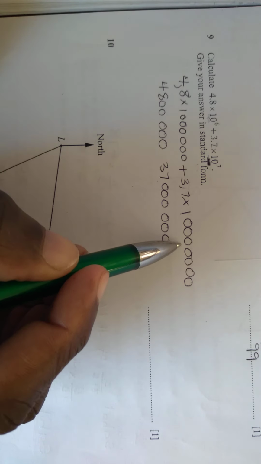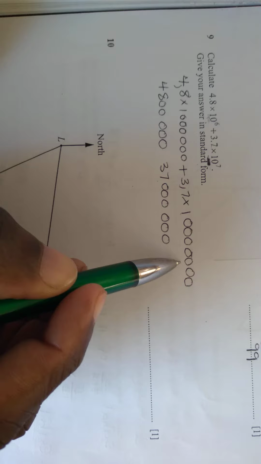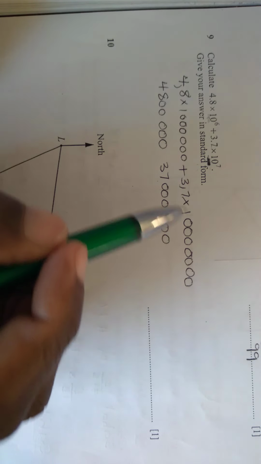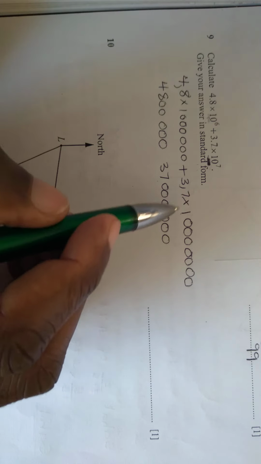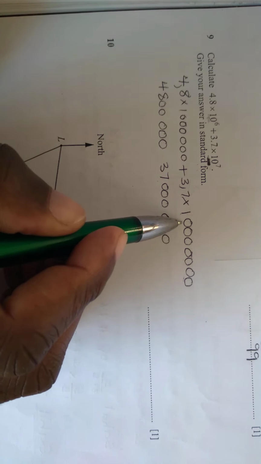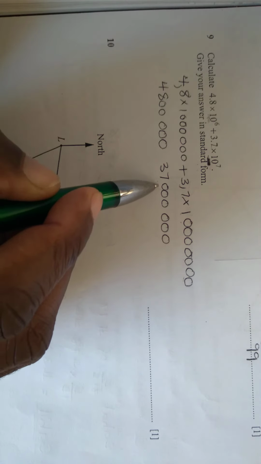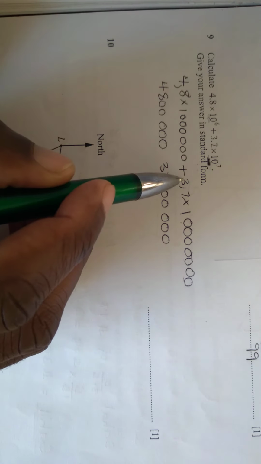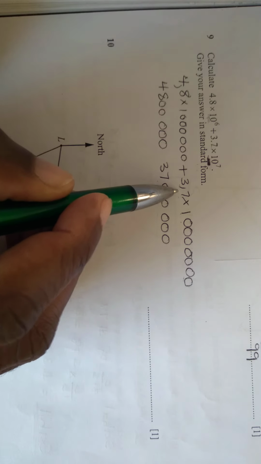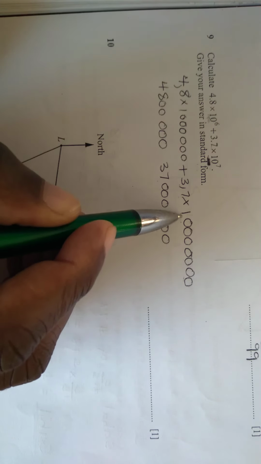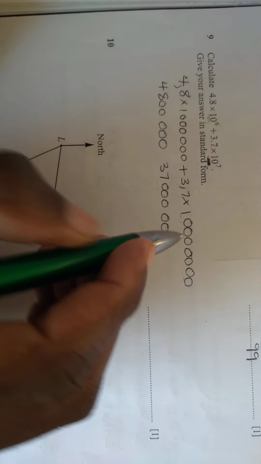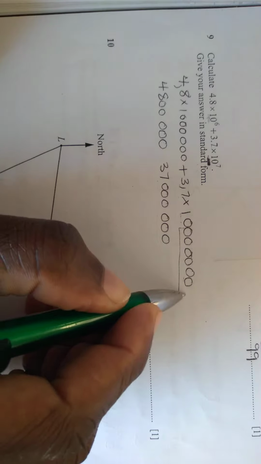Then these zeros, you just write them in their respective places. You have got 3.7 times 10, which gives you 37, and then you write the rest of the zeros as they are.